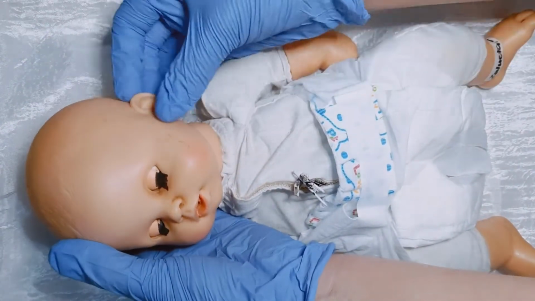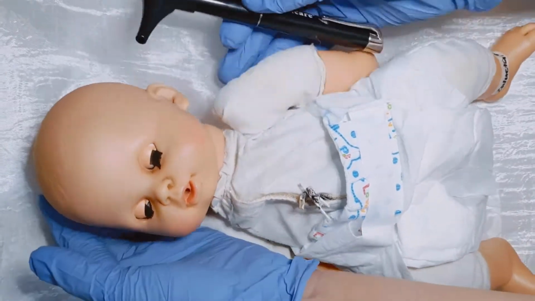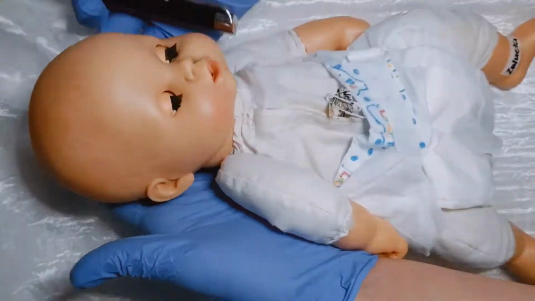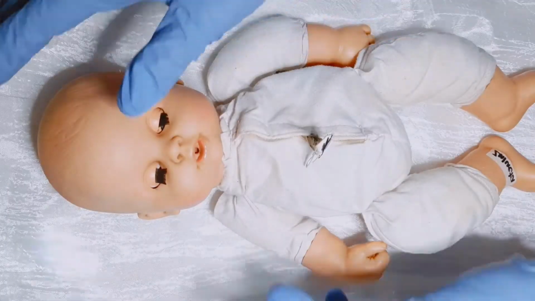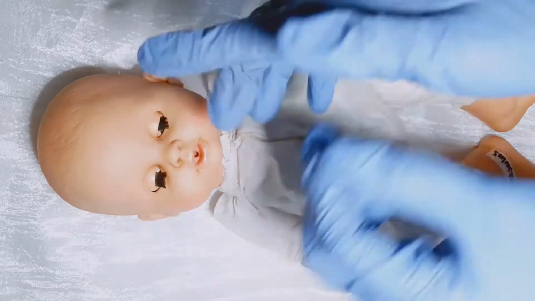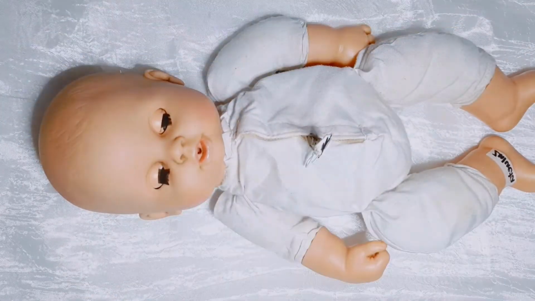Next is to inspect the newborn's external ear, skin condition, and skin tag, and we can also inspect the internal ear by using the otoscope. Now we have to inspect the appearance of the nose and test for choanal atresia, and of course the internal part of the nose by using the penlight, and note for any distress with breathing.